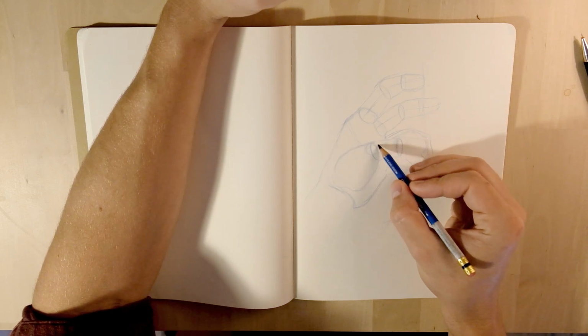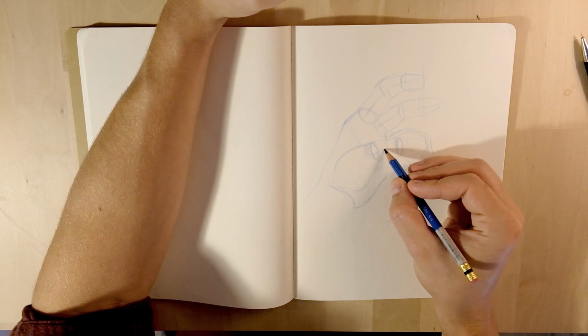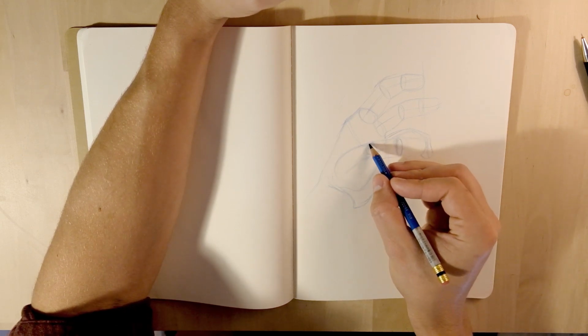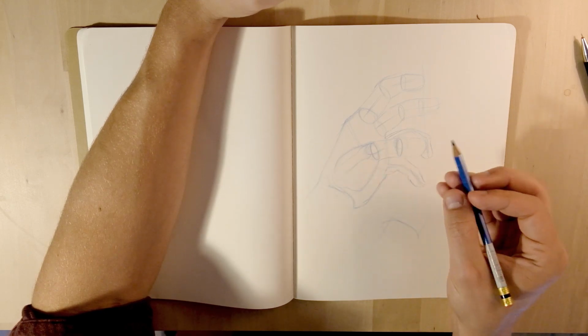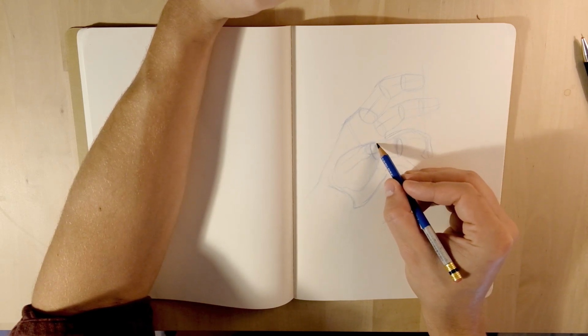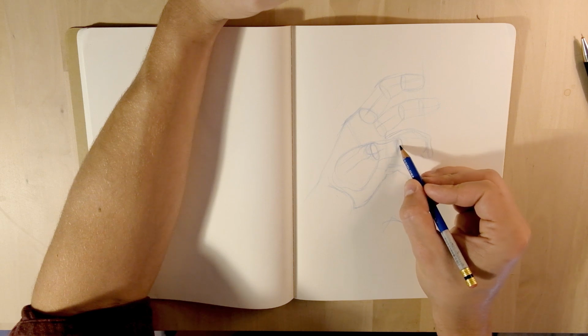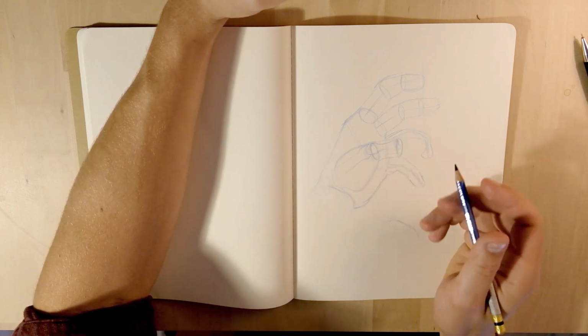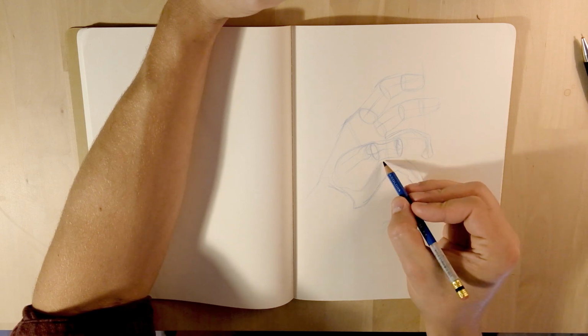But some people will also include some of the understructure of the actual bones, for example, like that. You don't have to go too intense about it, but including little bits of anatomy here and there can be nice.